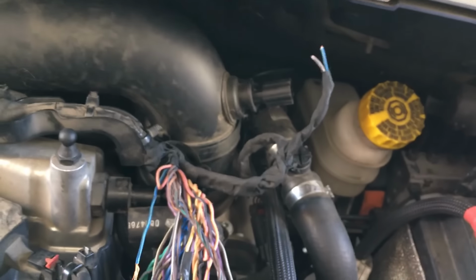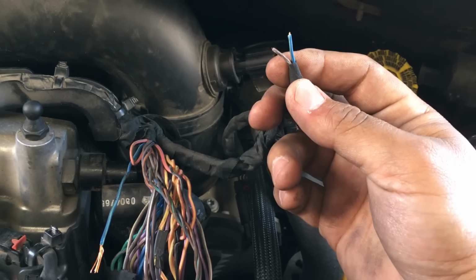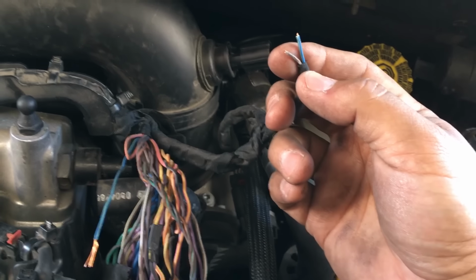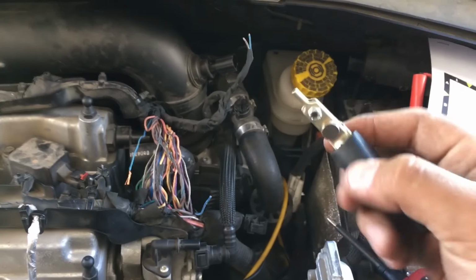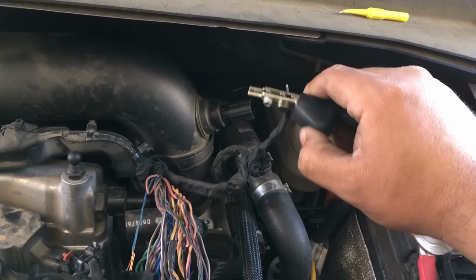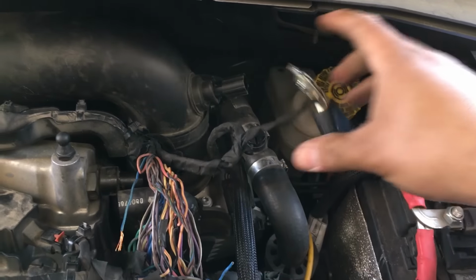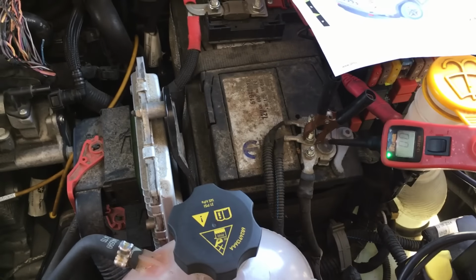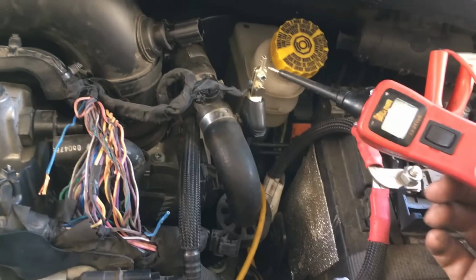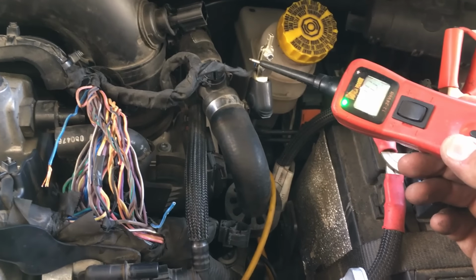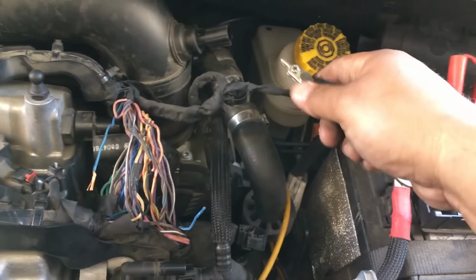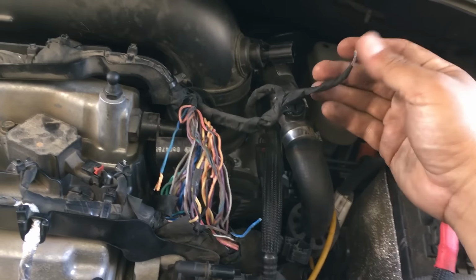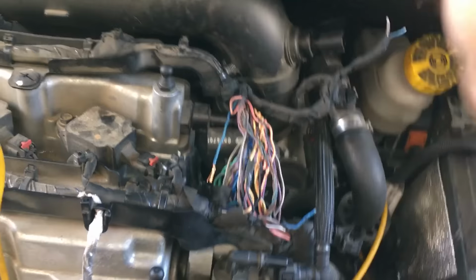So that leaves the question: was the problem in the splice or was the problem right at the connector? To answer that, I'm going to use a piercing tool so I can pierce this wire right here, and then I'm going to use my power probe to check ground. If I touch the battery ground, you see it lights up and it dings. So I'm going to touch it, and as you can see, we have a good ground. What that tells us is that the problem is actually not in the splice. The problem was directly at the wiring right at the connector here.